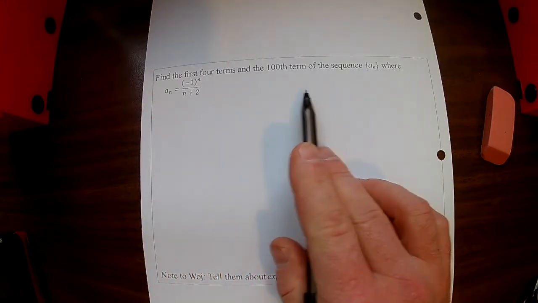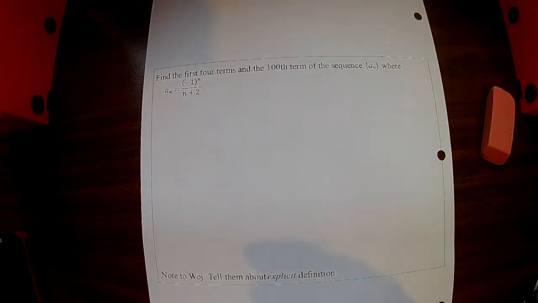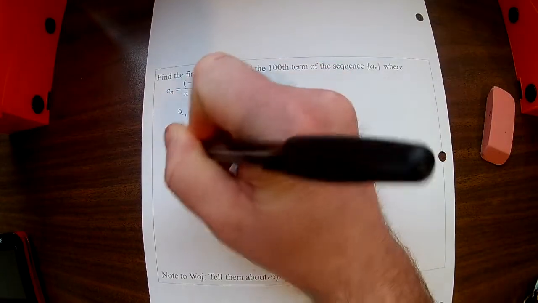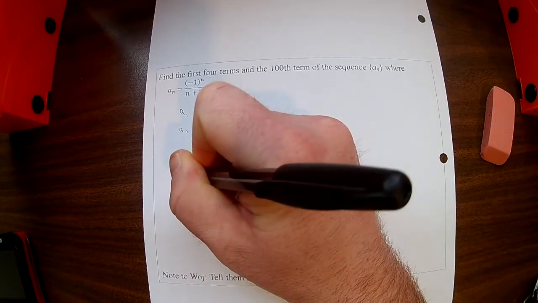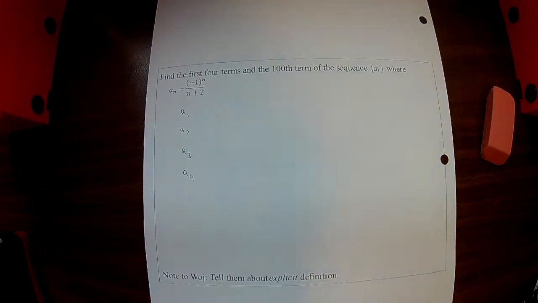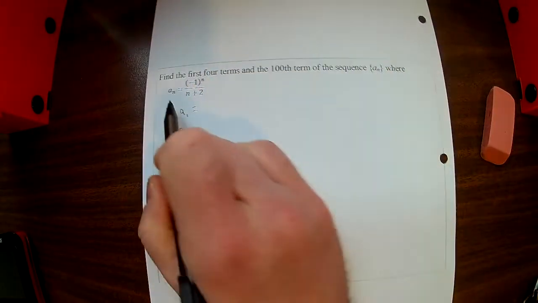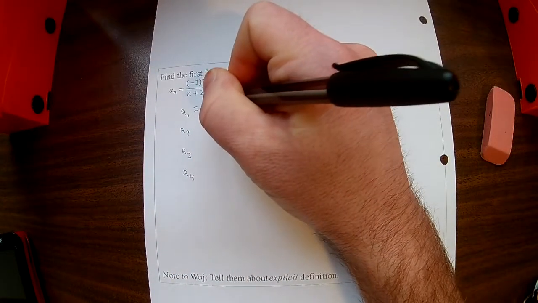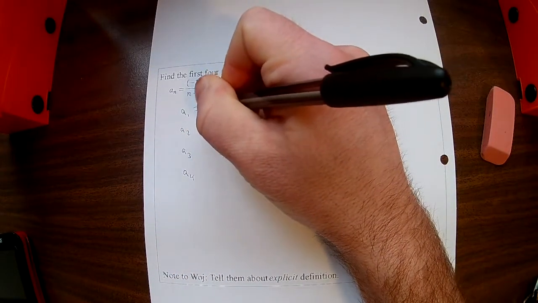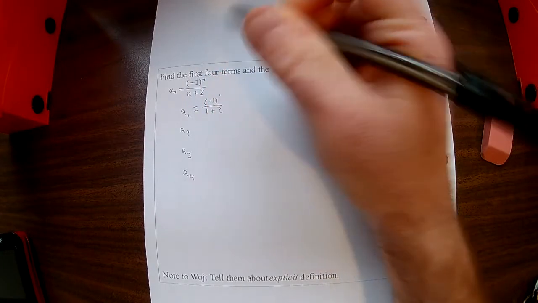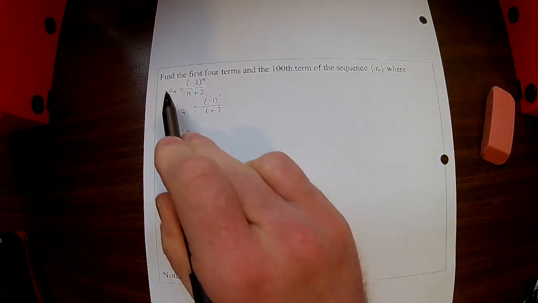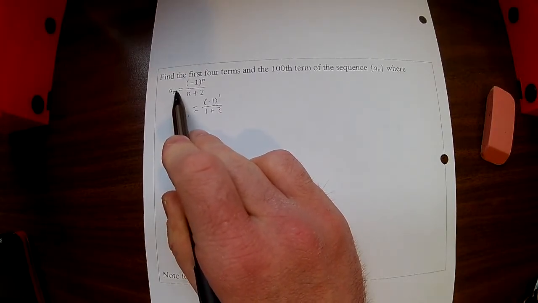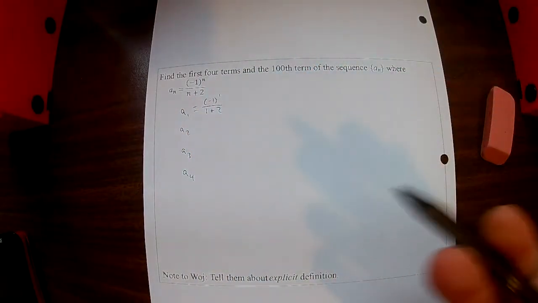So find the first four terms and the 100th term of the sequence. Okay, so the first four terms are just going to be a sub 1, a sub 2, a sub 3, and a sub 4. What that means for a sub 1, notice how n is equal to 1. That just means we've got -1 to the first power over 1 plus 2. Essentially what we're doing is, imagine this is f of n. We're plugging in the number there.